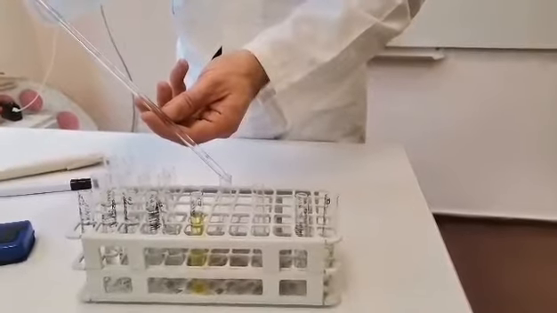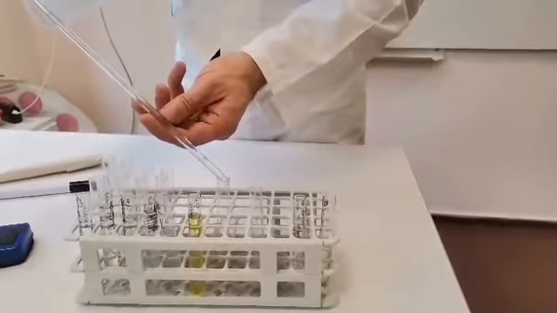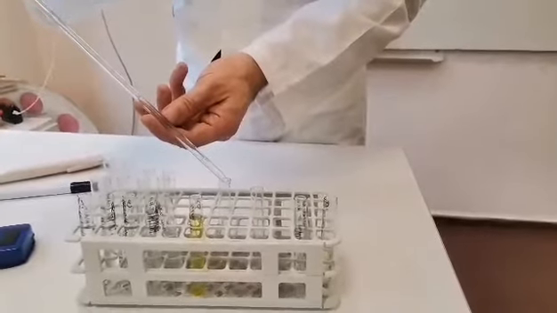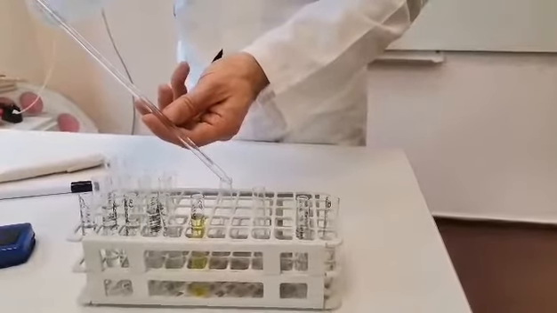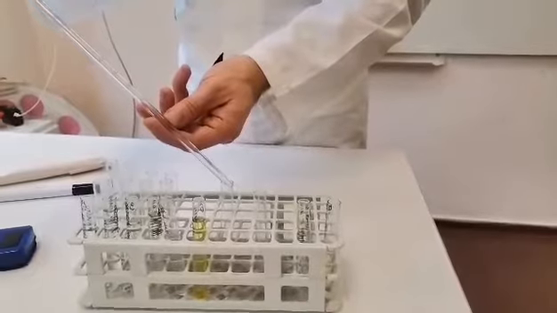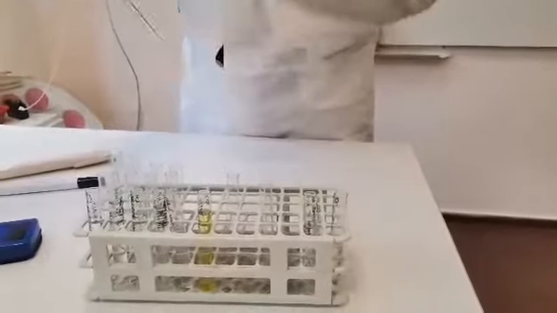Carefully, drop by drop, alongside the wall. Let's see now. The negative control is perfectly clear. No sign of precipitation.